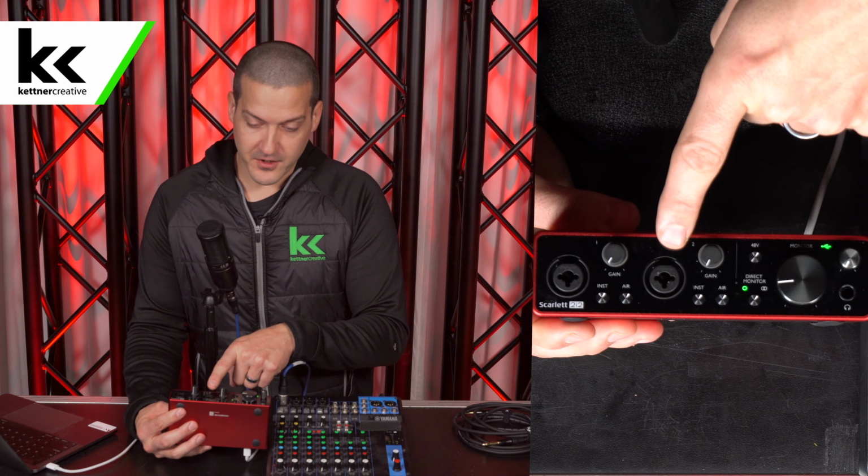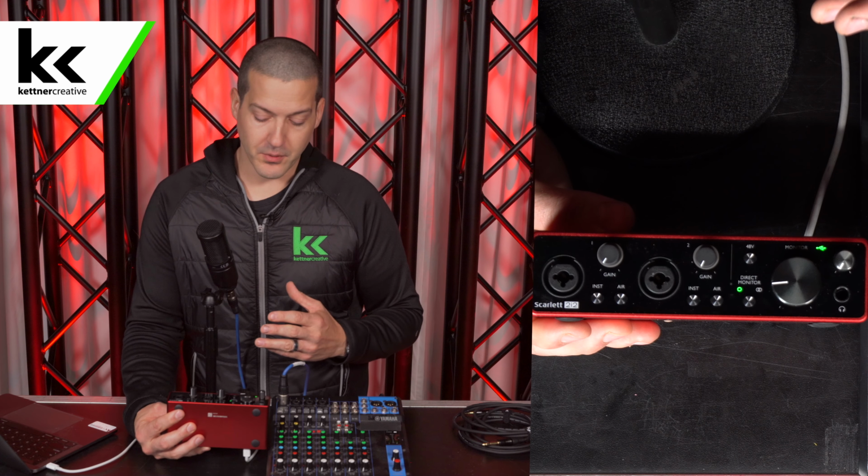When you look at the Focusrite 2i2, you'll see that it has the XLR combi jacks. So the XLR input is a mic level input. The 1/4 inch input can be instrument or line level input.